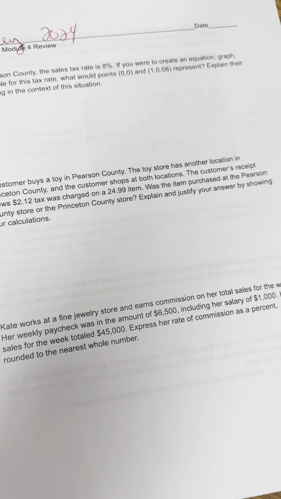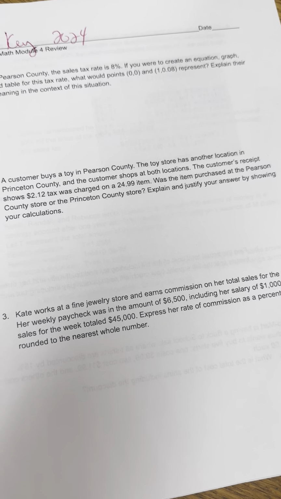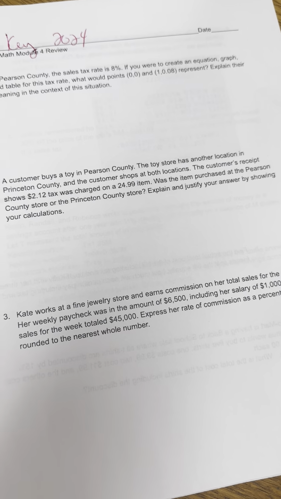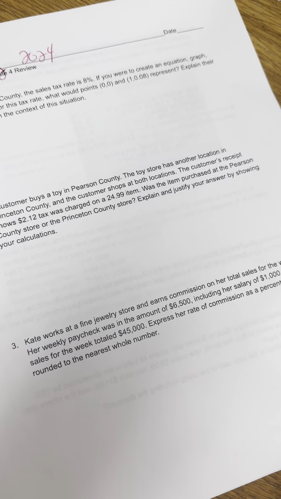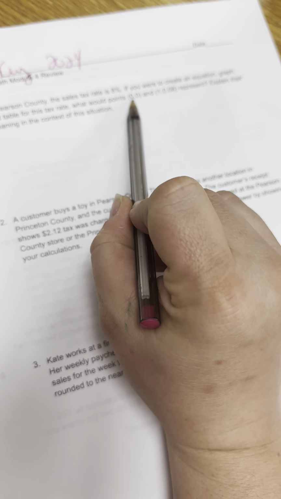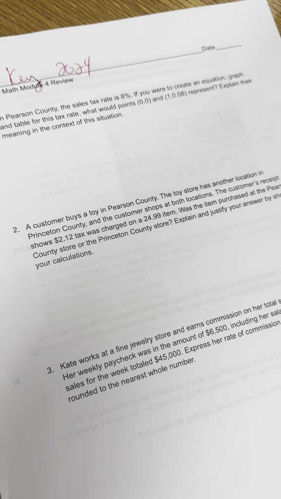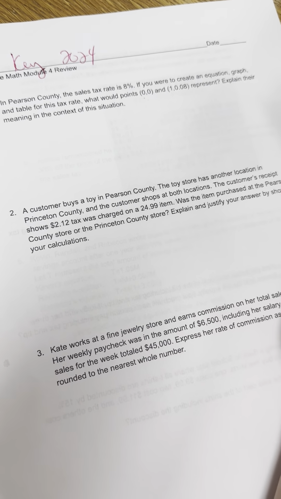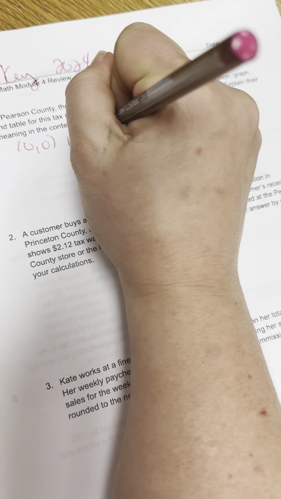Question 1. In Pearson County, the sales tax rate is 8%. If you were to create an equation, graph, and table for this tax rate, what would 0.00 and 0.08 represent? Explain their meaning in the context of the situation. So essentially, if you don't buy anything, you're not paying any tax. If you buy something that's $1, you're going to pay 8 cents tax. So 0.00 means you aren't buying anything.